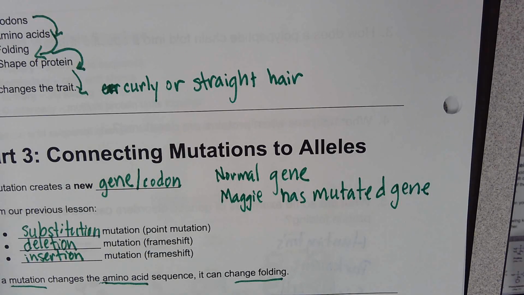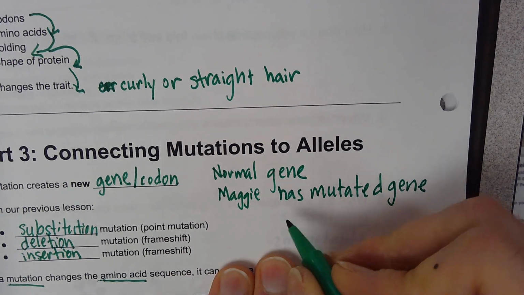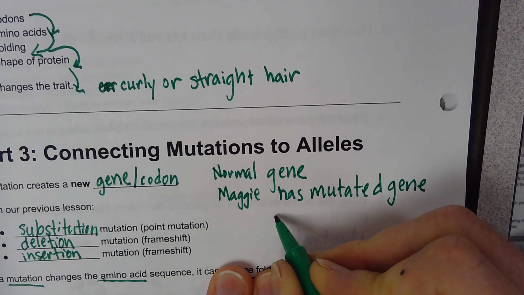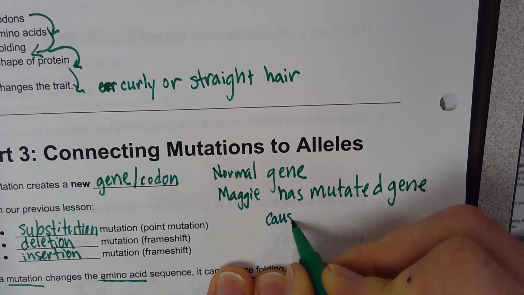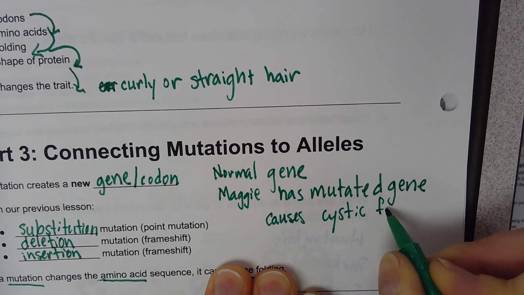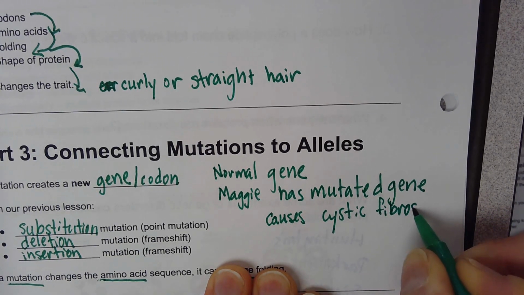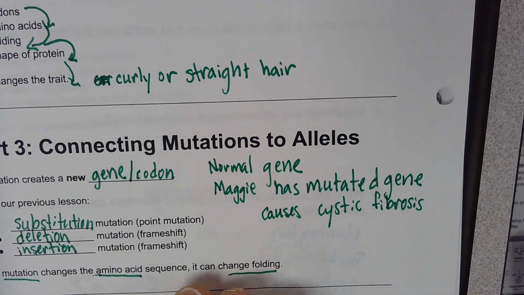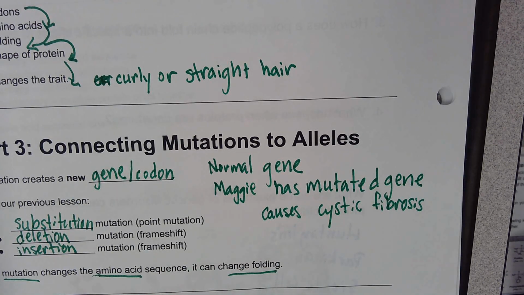Do you remember what disease her mutated gene caused? Nice. Look at you. Cystic fibrosis. Maggie's that person we talked about in the scenario: she got the salt on her skin, she's got the wheezy cough, she's not growing right, she's 7 months old.